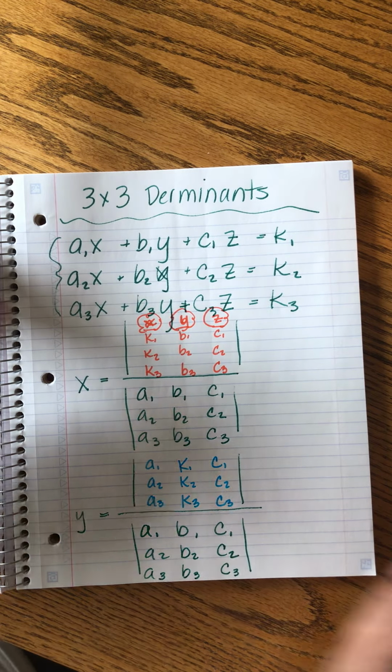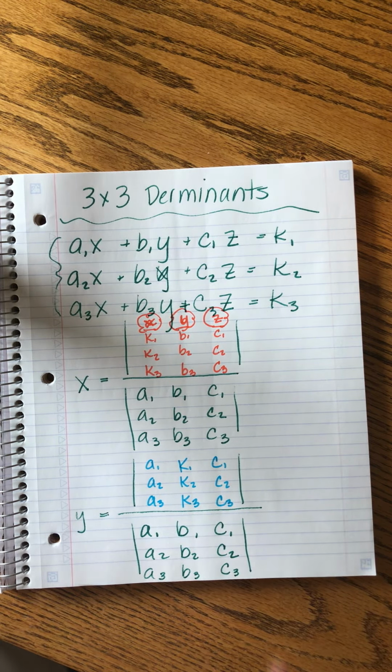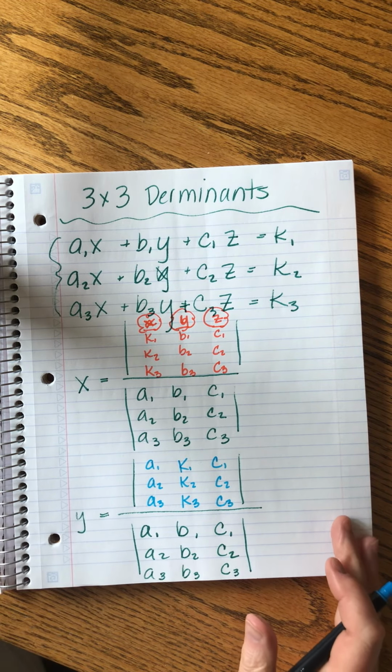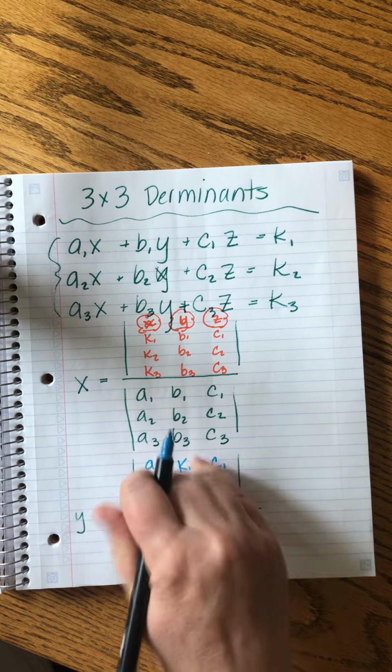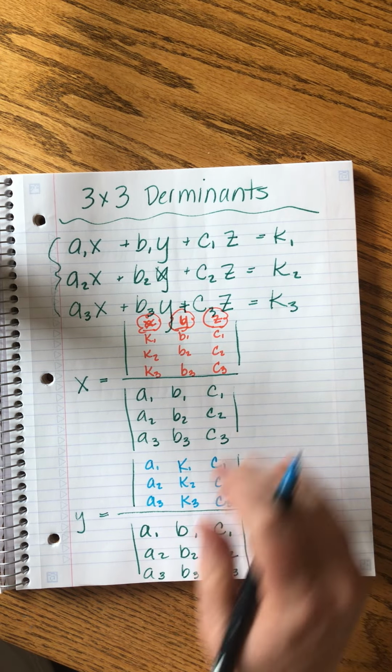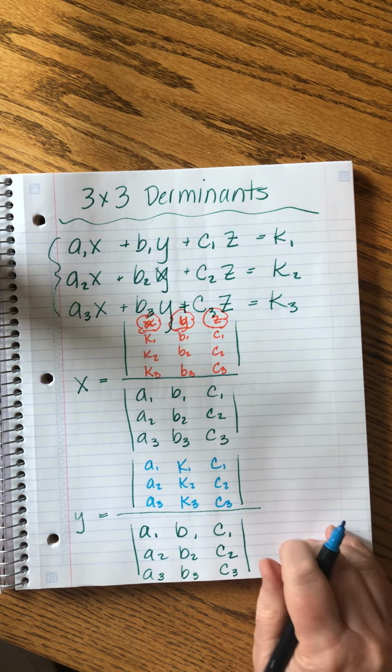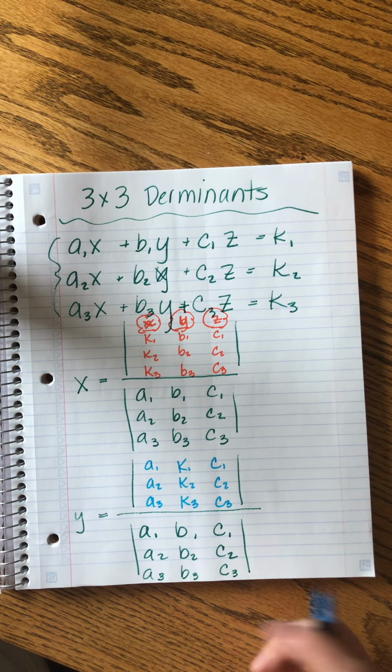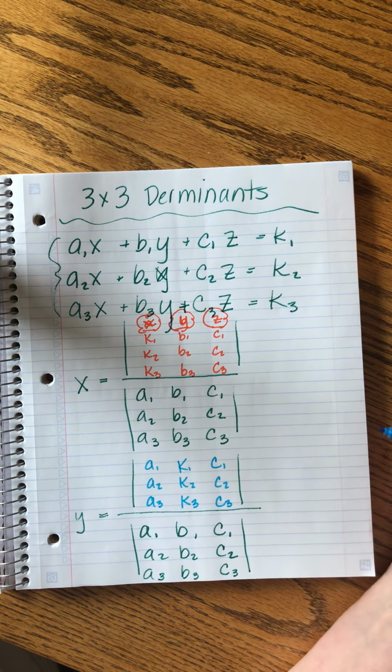Does that make sense? We can't solve it any more than this until we get numbers, but we'll eventually be able to reduce each of these numerators and denominators to a number, and then we'll put them over here, and we will have actual values for X and Y. Crazy, right?